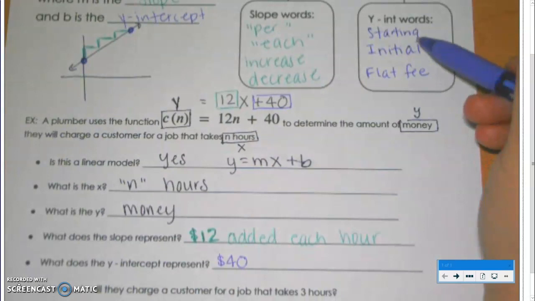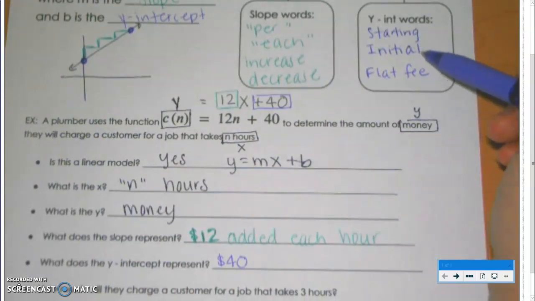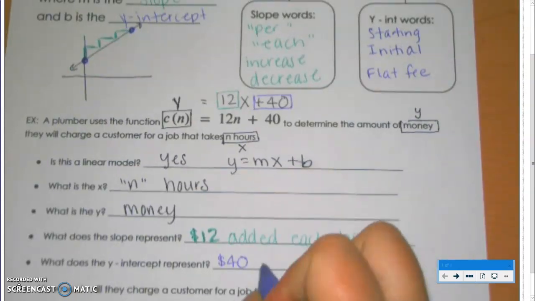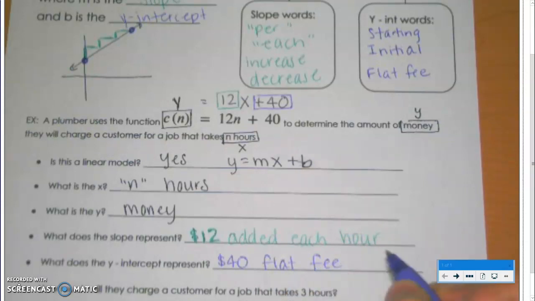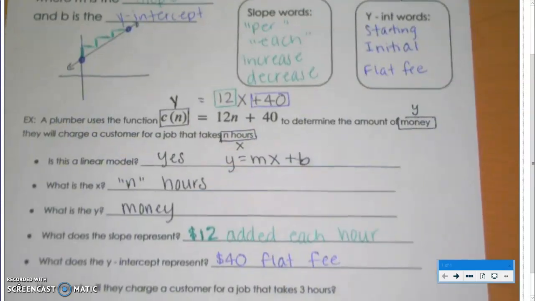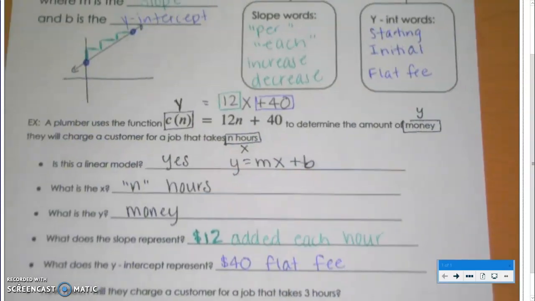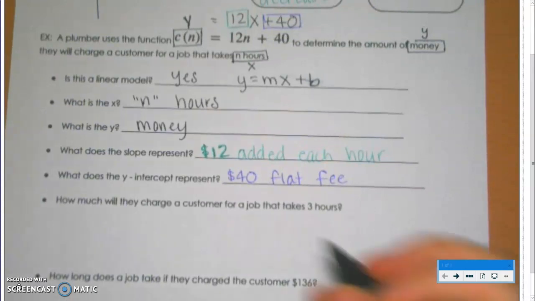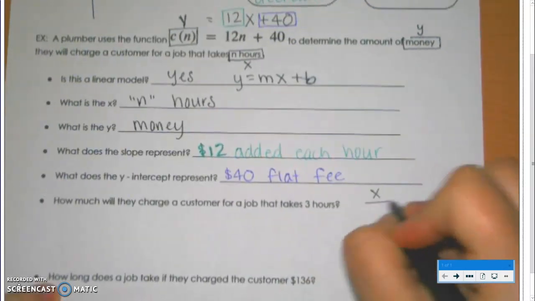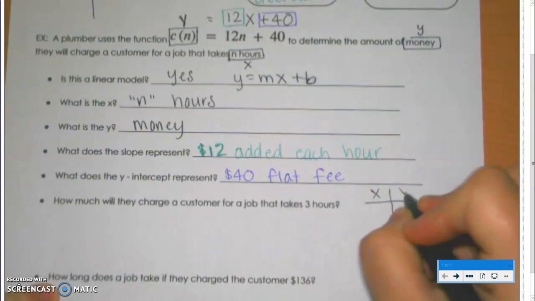That's what they start at, that's the initial amount, that's the flat fee that they charge, $40. I'm going to use flat fee. So basically, the plumber charges $40 just to show up, and then they're going to add $12 every single time.